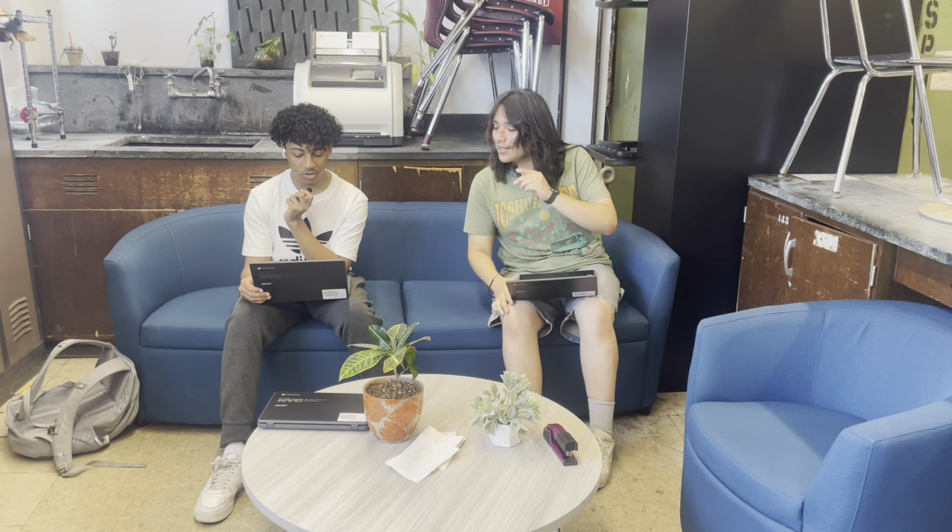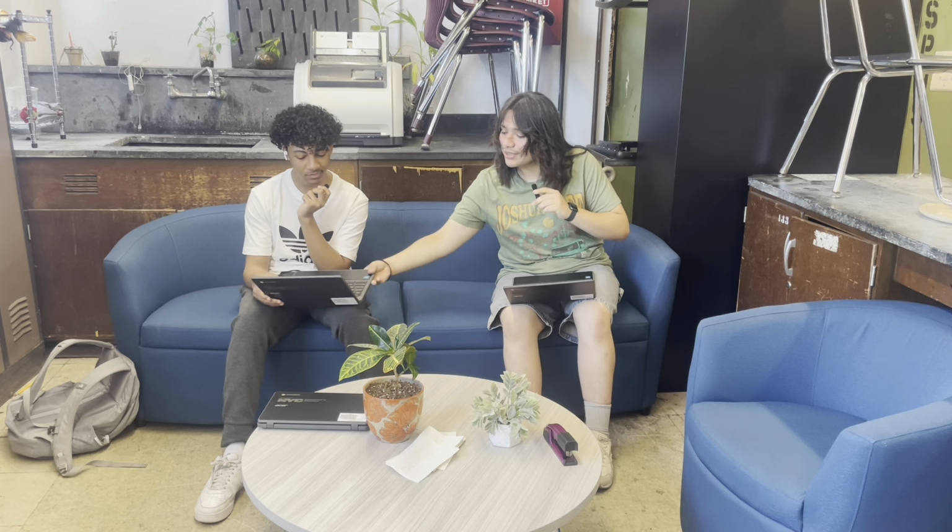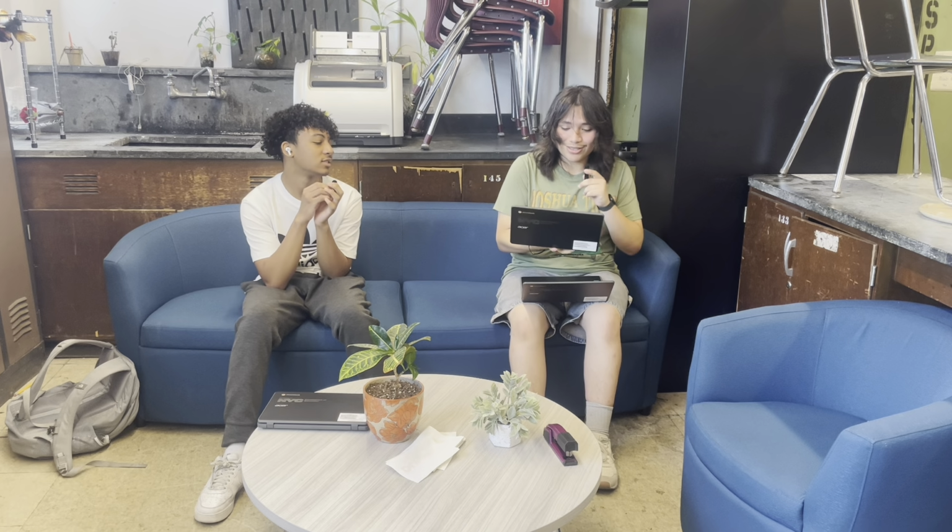And this unit is... wait, what is this unit called again, Jaden? Energy resources and consumption. Let me see. So, this unit is Unit 6, titled Energy Resources and Consumption. And this unit of AP accounts for 10 to 15% of the total exam weighting.